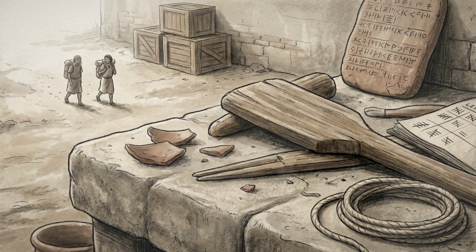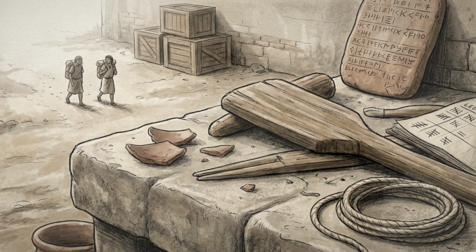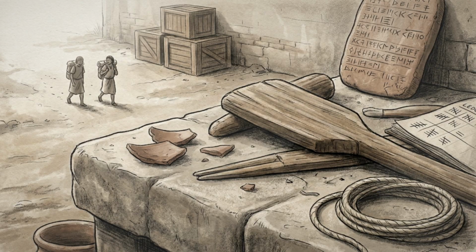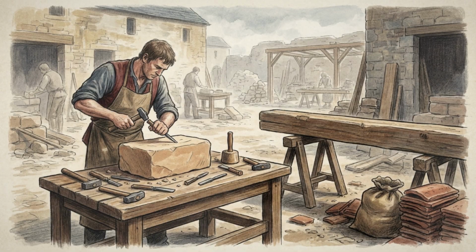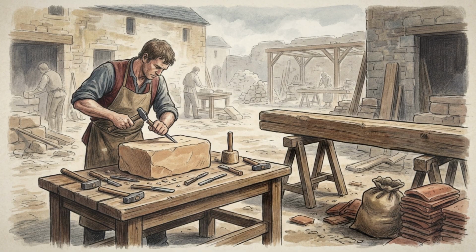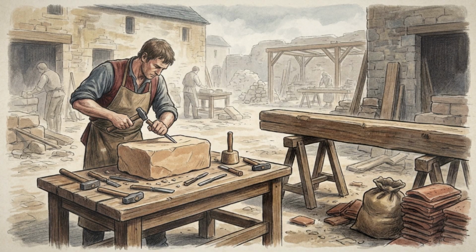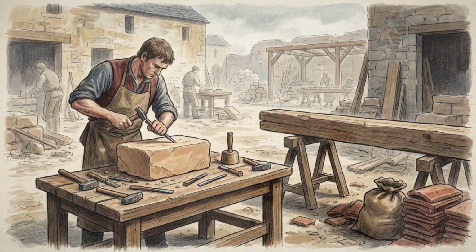Agricultural work, household production, specialist craft, institutional service, and project labor could involve different obligations and forms of dependence. The evidence does not fit neatly into a choice between completely free wage labor on one side and slavery on the other. That distinction matters especially when large royal projects enter the discussion.